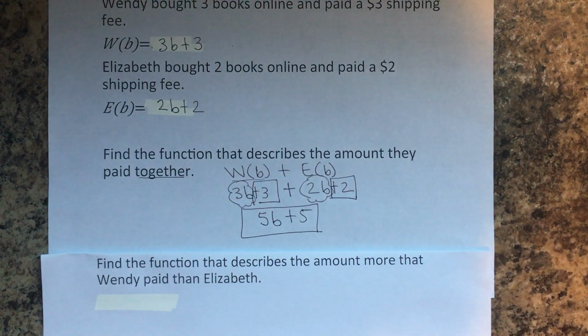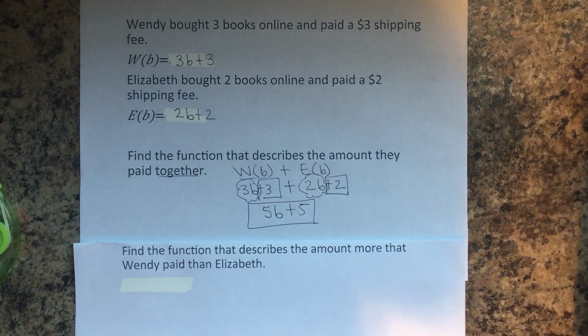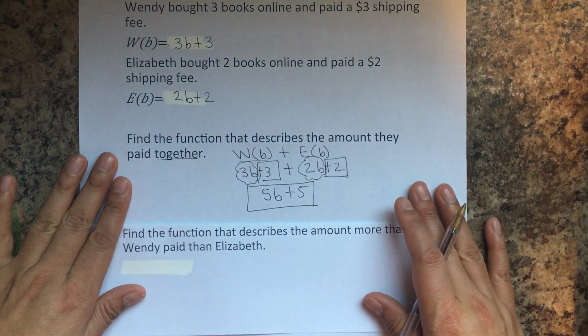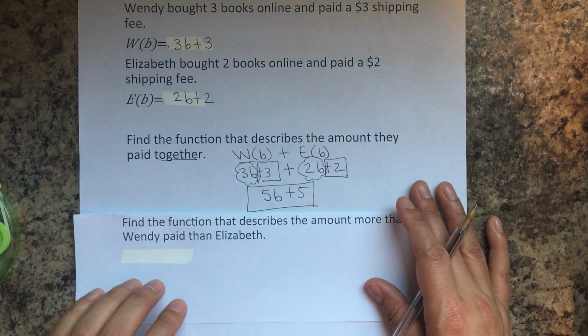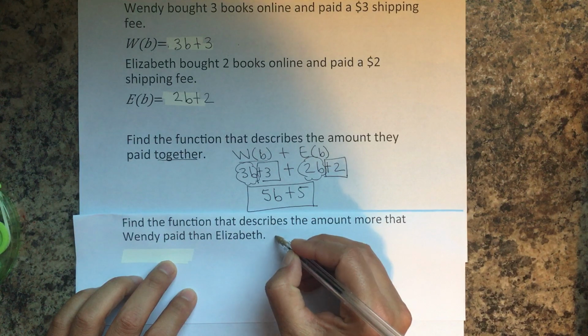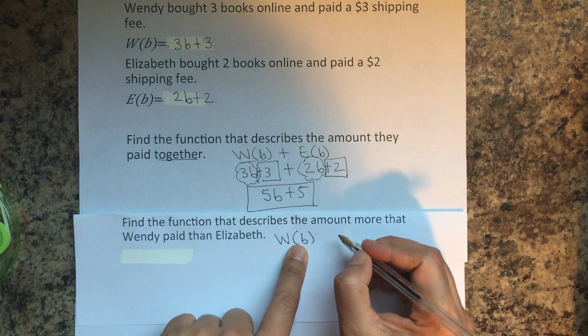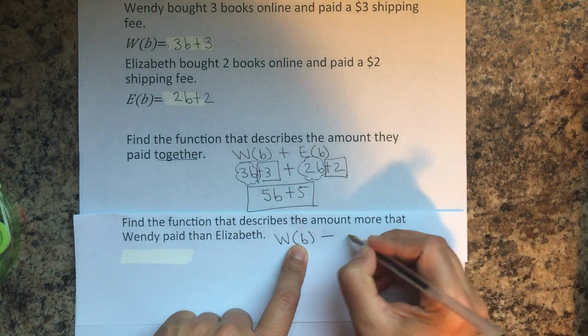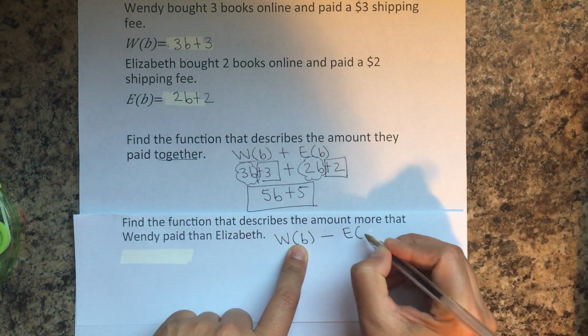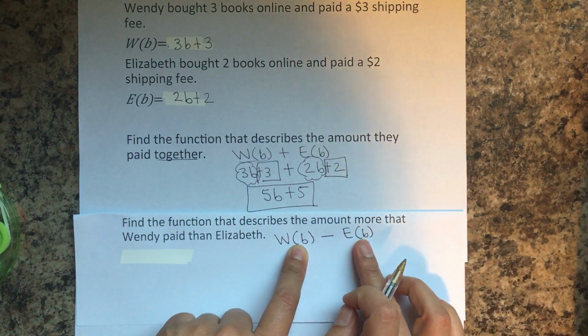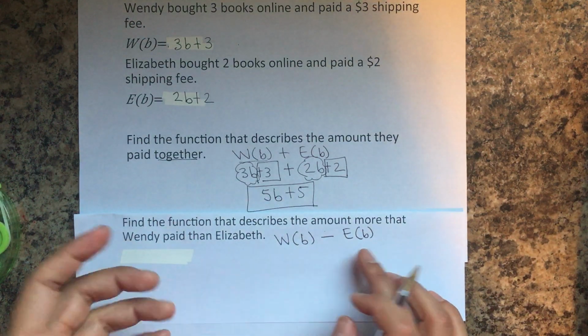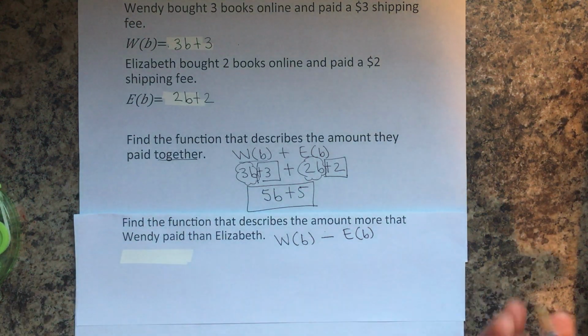So basically in here you're looking for the difference. The difference meaning subtraction. And so we are going to have W of B, meaning the amount that Wendy paid, minus E of B, meaning the amount of Elizabeth, and we're going to subtract that to see how much one girl paid more than the other.